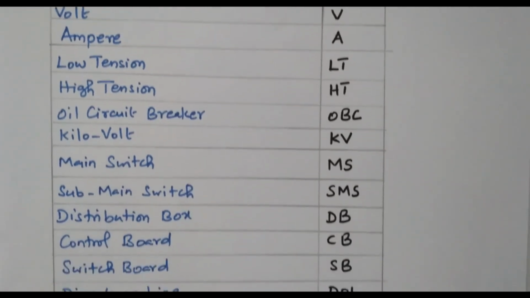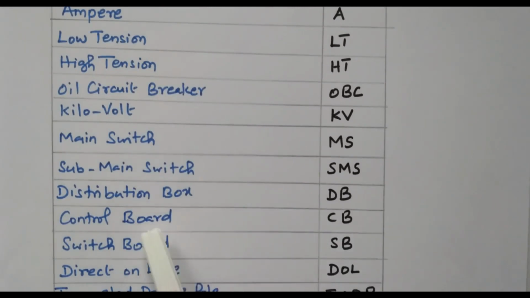Then DB. DB is nothing but distribution box. Distribution box for an entire wiring. It is distributed through this box, that is given by DB. CB means control board. By controlling the various distribution boxes, it is available as a control board. Then SB means switchboard. For controlling the various apparatus, we have the switchboard.